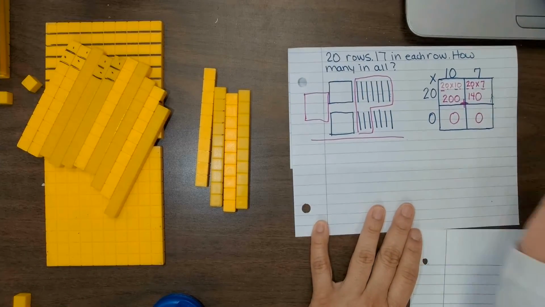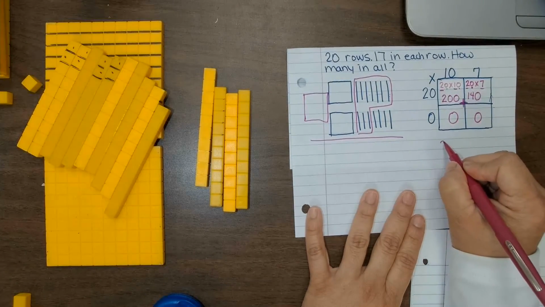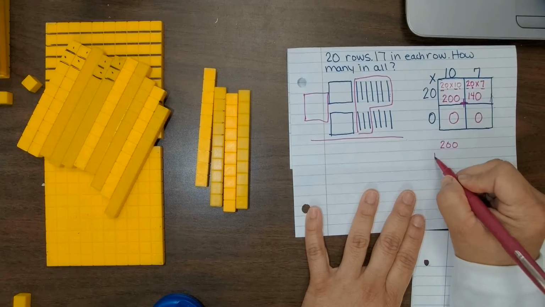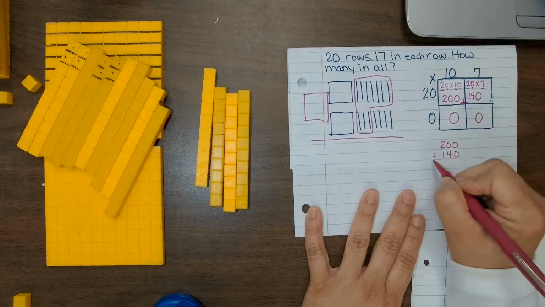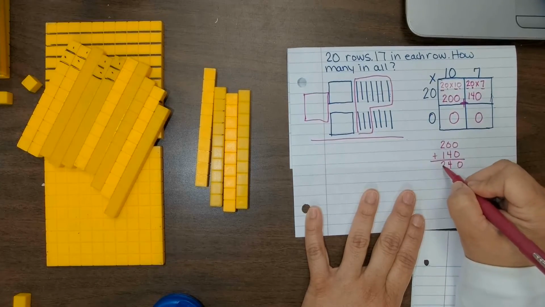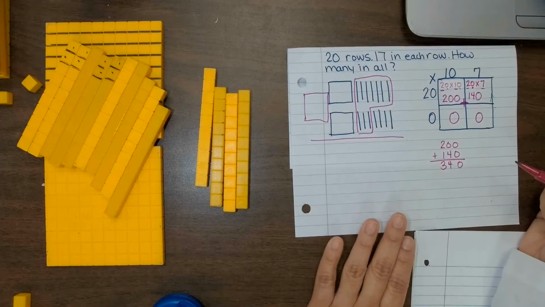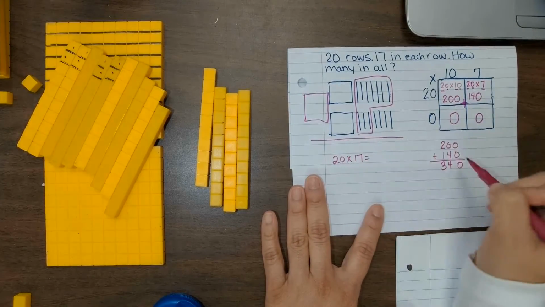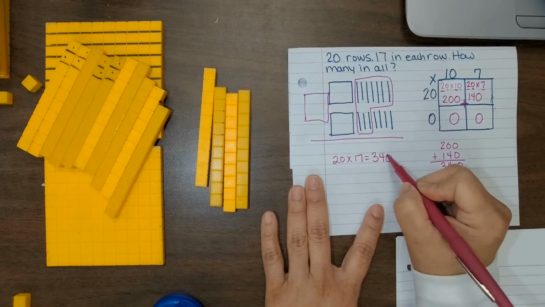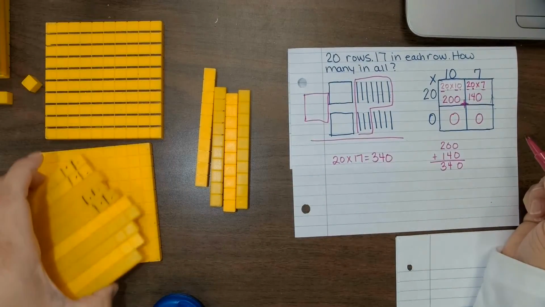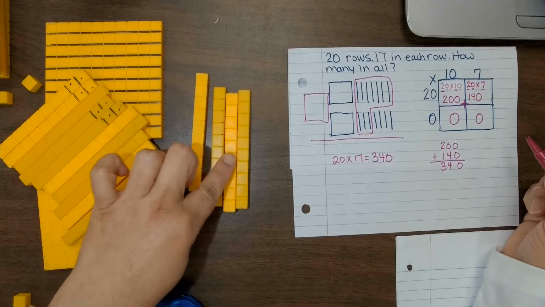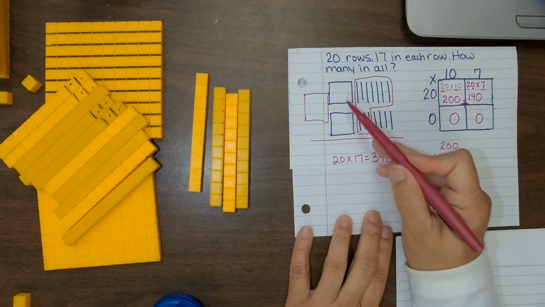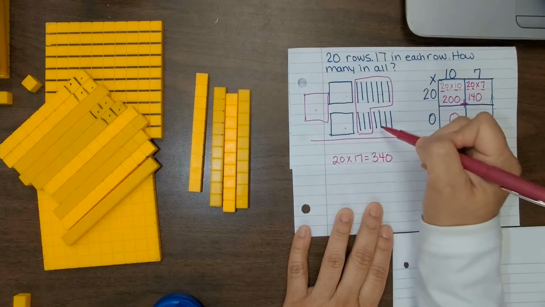Okay, so 200 plus 140 equals 340. So 20 times 17 equals 340. 100, 200, 300, 10, 20, 30, 40.